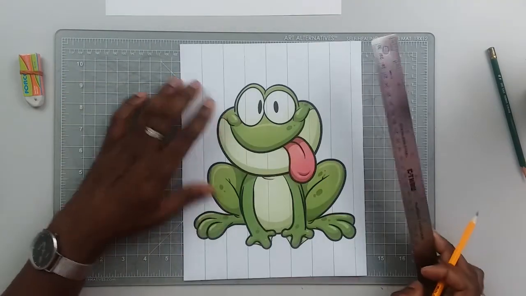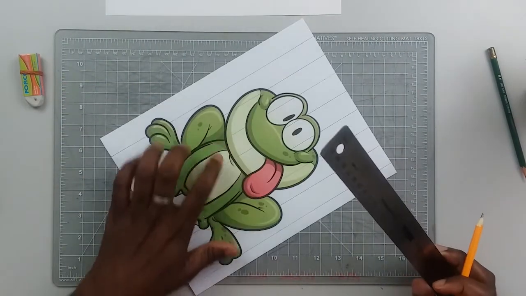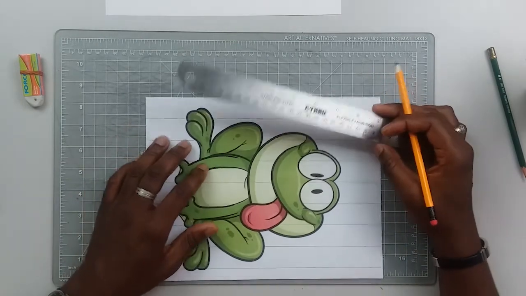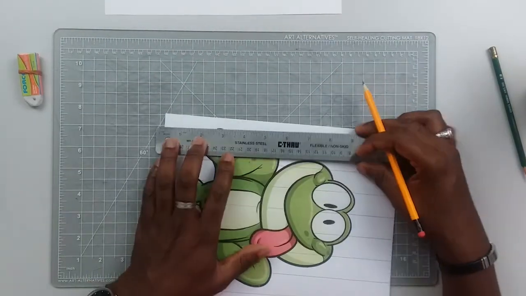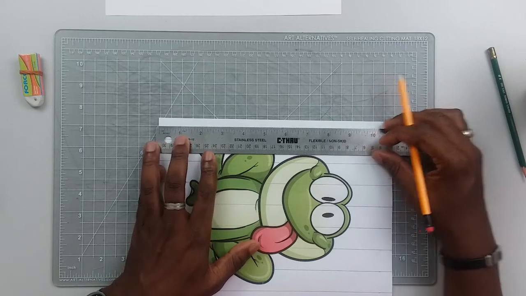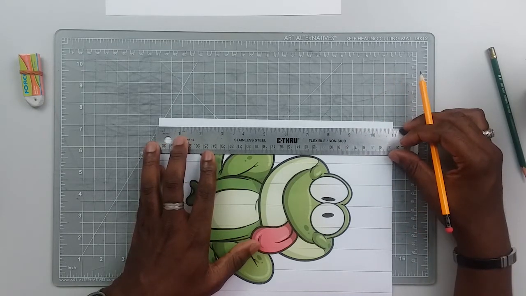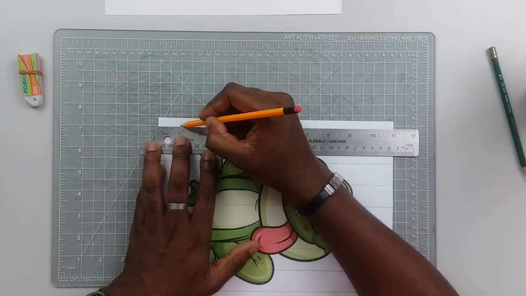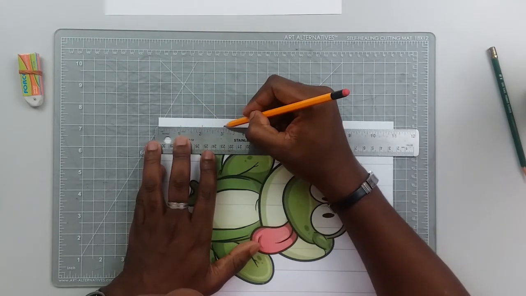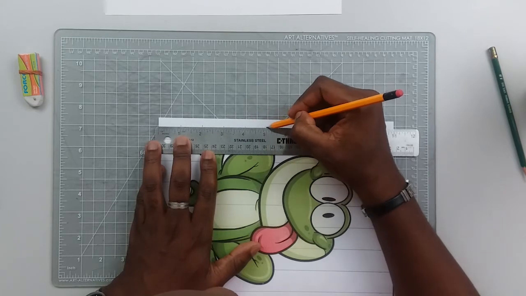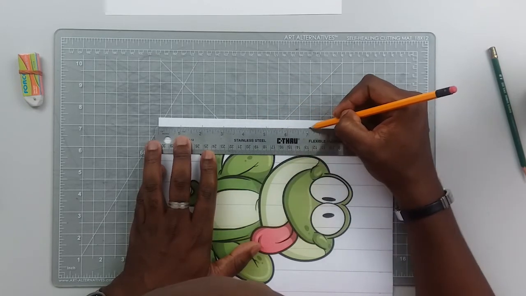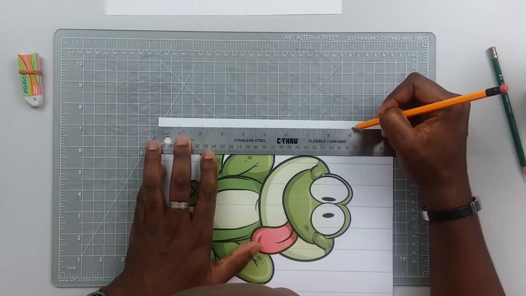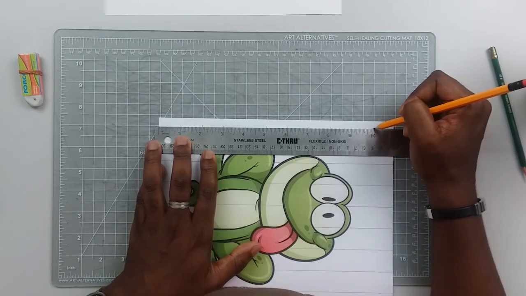Right, so I've drawn all the vertical lines. Now it's time for us to get the horizontal lines. And to do that, we just turn the paper to the side and we're gonna mark off 1 inch spaces, just like we did earlier. So we go again, 1, 2, 3, 4, 5, 6, 7, 8, 9, 10 marks.